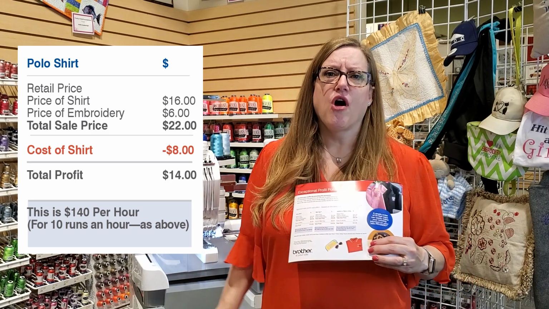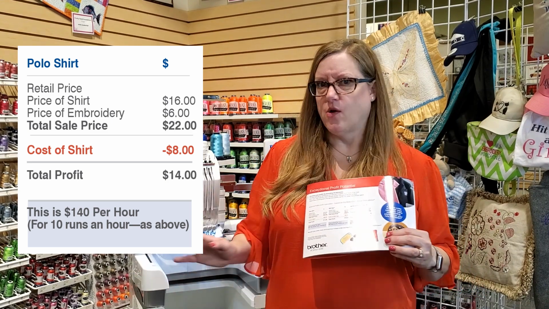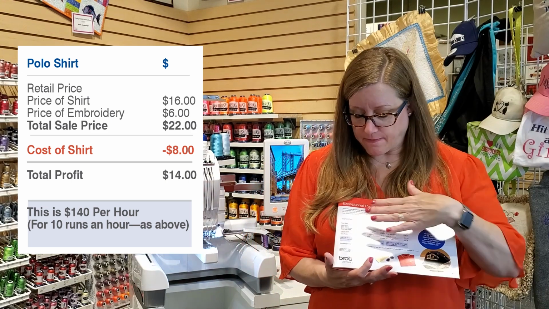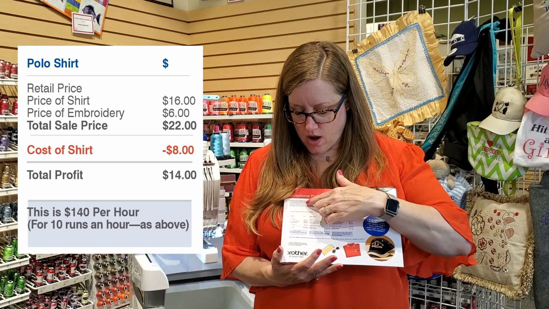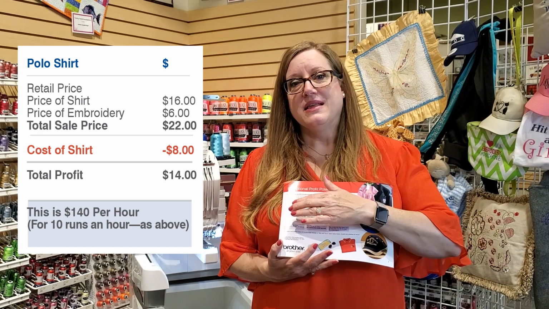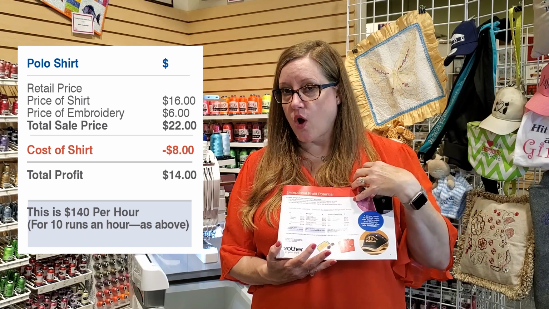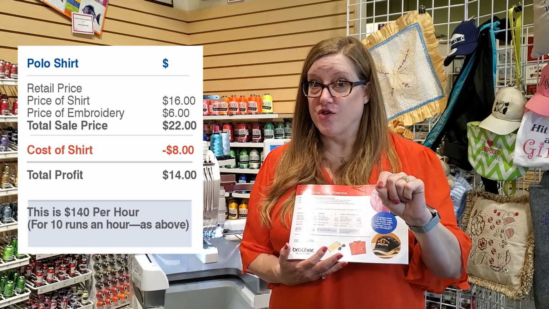This machine, I've done Carhartts, I've done horse blankets. I have not had a problem with this, so I don't charge for that. Okay. But you can see that you have now increased your profits. So if we were doing 10 an hour, we went from $60 from just doing the logo to $140 doing polo shirts because we provided the shirt.